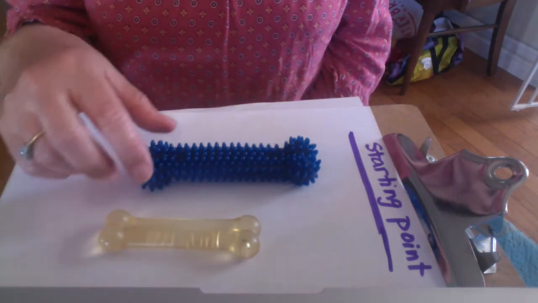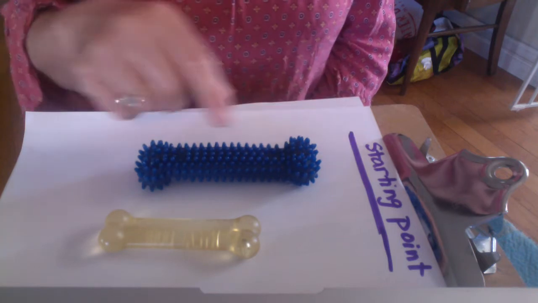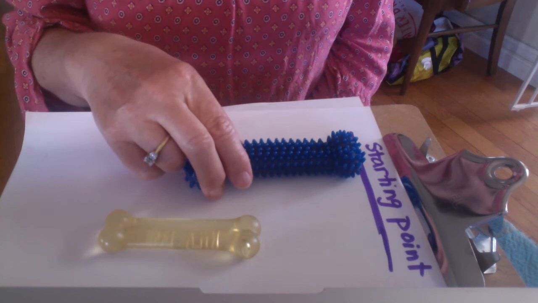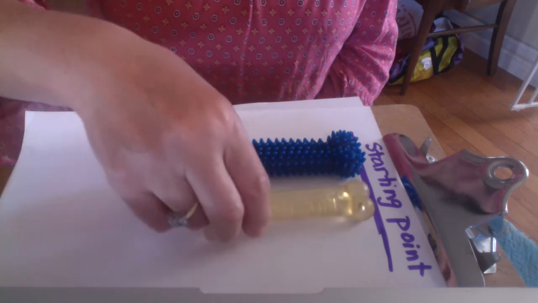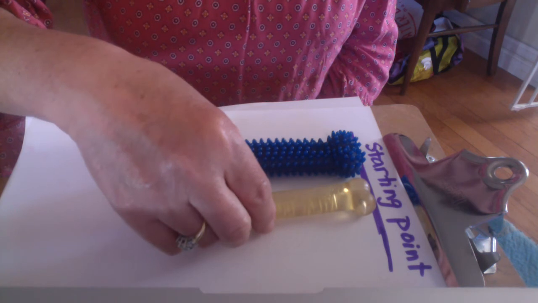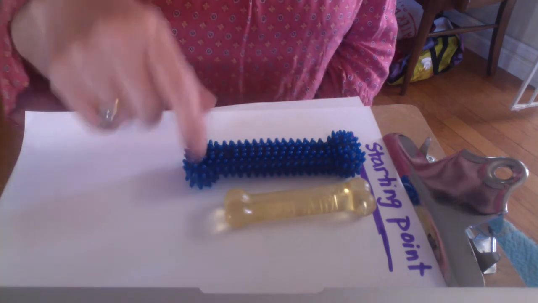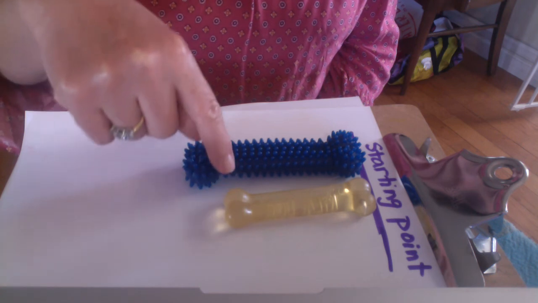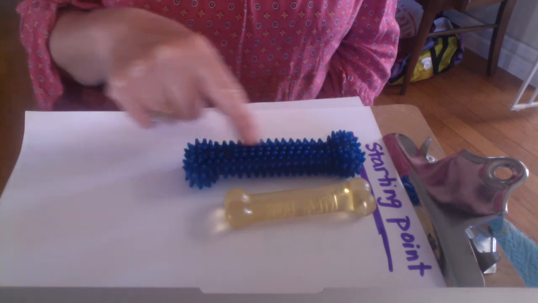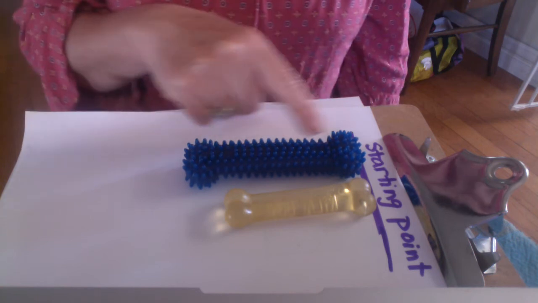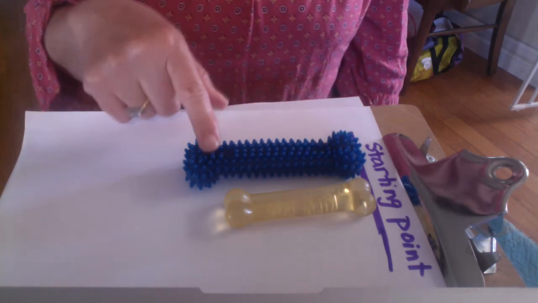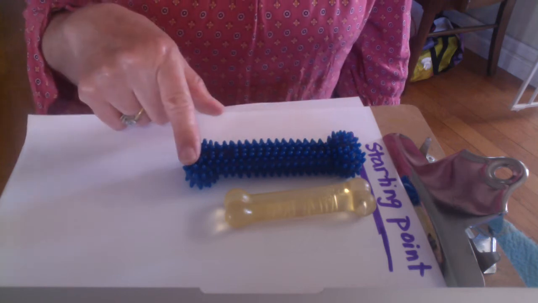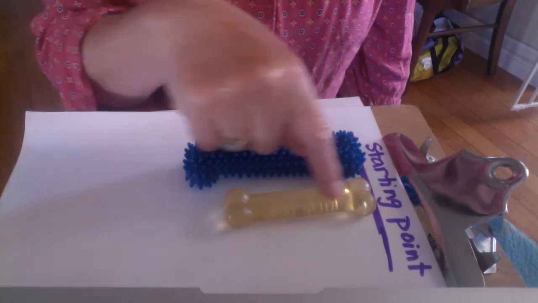Okay, so here we go. I've got to make sure to use the starting point. We're going to get it all the way up to the line for both of them. Okay, and when you're looking at it, you can see this is the end of the clear one. It goes right here, and the blue one goes longer. So she's going to get a lot more fun out of this blue one. It's going to last a lot longer. So the blue bone is longer than the clear bone.